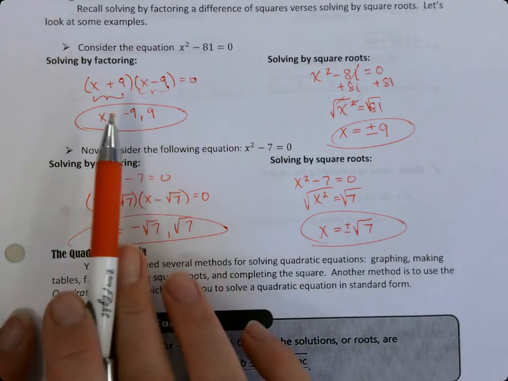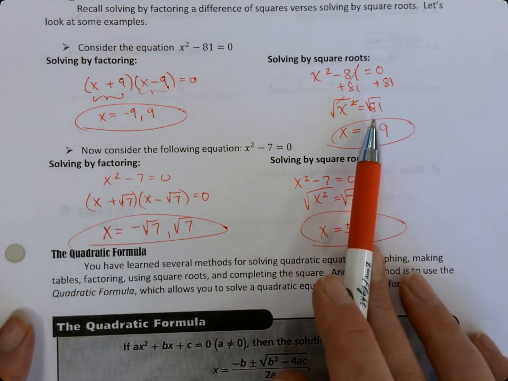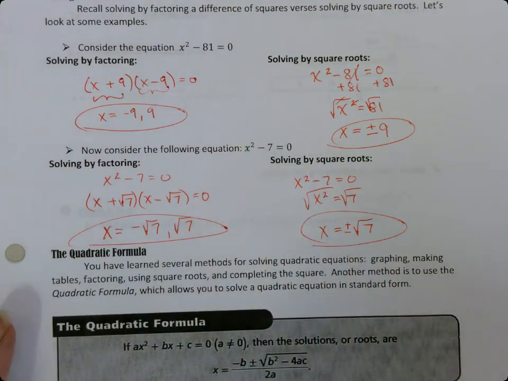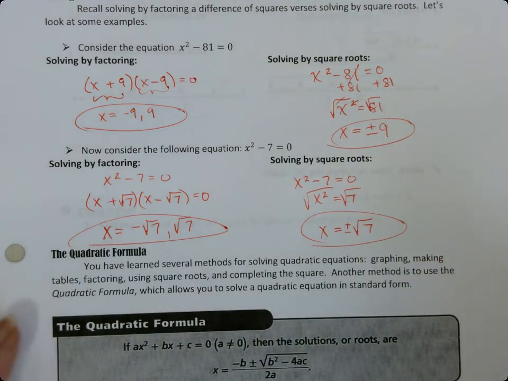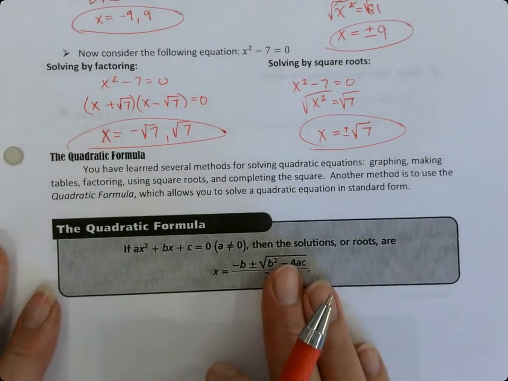So yes, I can solve by factoring and I can solve by square roots on some of them. But I can't solve everything by factoring, and solving by square roots doesn't work if I don't have the right numbers, if I have an x term there. So we have this thing called the quadratic formula.